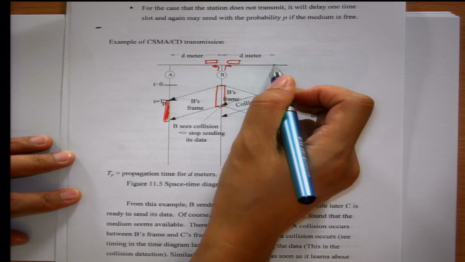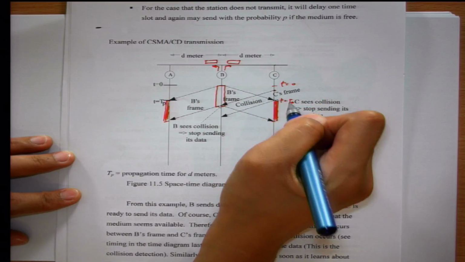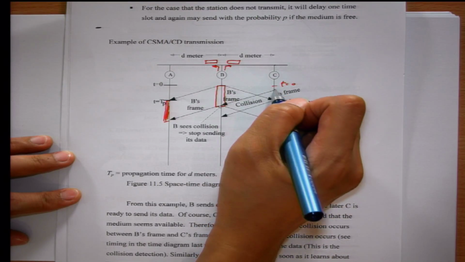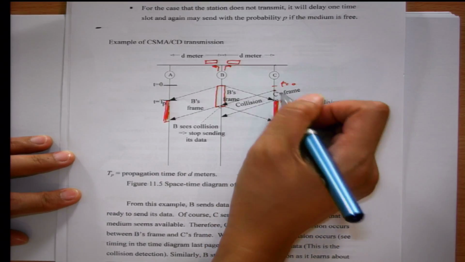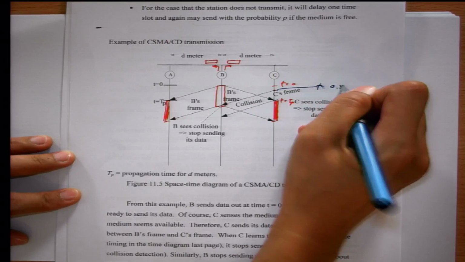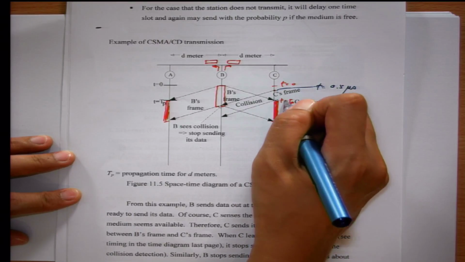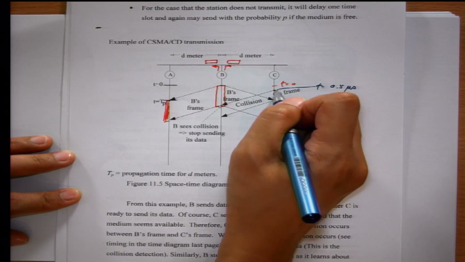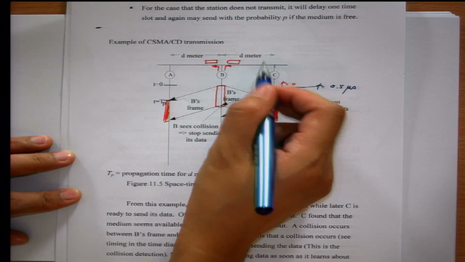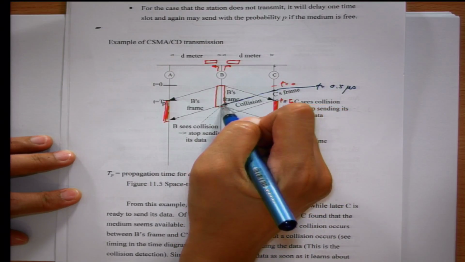C doesn't see anything on the line, because the signal from B will only arrive at time t sub p. Suppose C wants to transmit at time t equal to 0.5 microsecond, and t sub p is equal to 1 microsecond. At this time, C listens to the medium, and it looks like the medium is free. So C starts to send the frame.